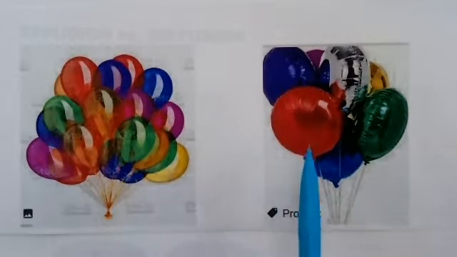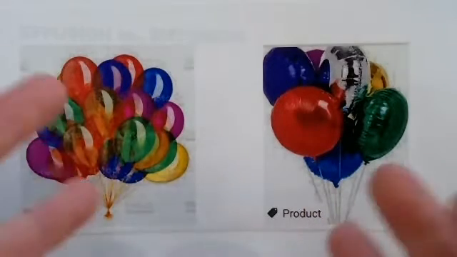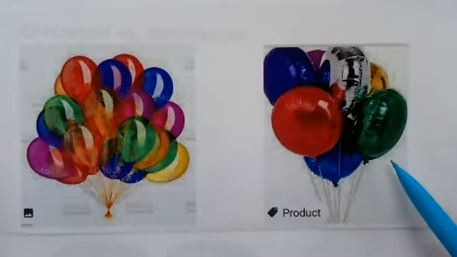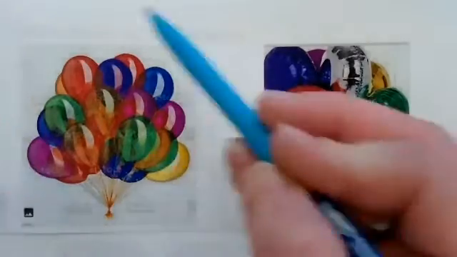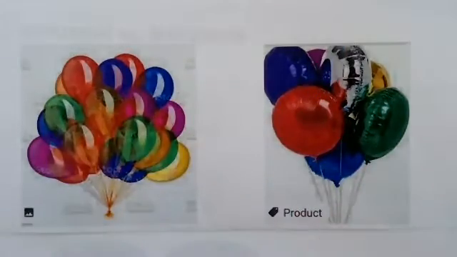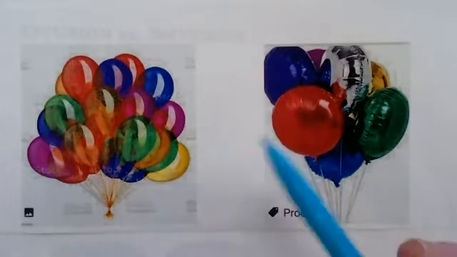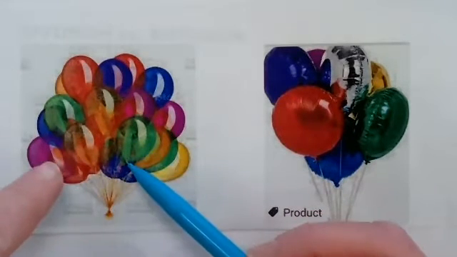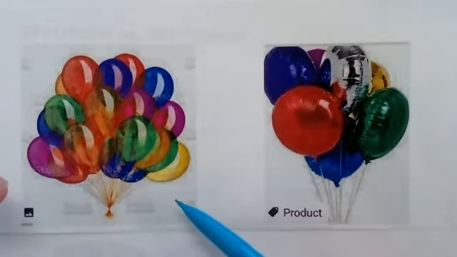Latex versus mylar. Balloons are wonderful to use as decorations, and we enjoy the buoyancy of them when they're filled with helium. However, latex balloons, we know, have a very brief life that keeps them buoyant and decorating high in the air. Why? Why do latex balloons, when filled with helium, lose their buoyancy?